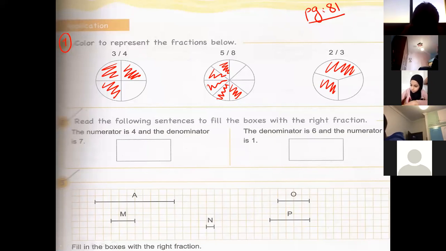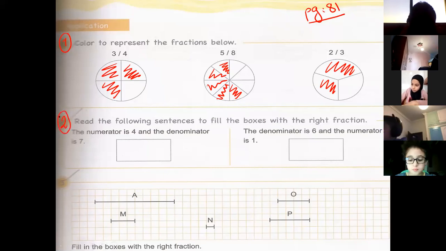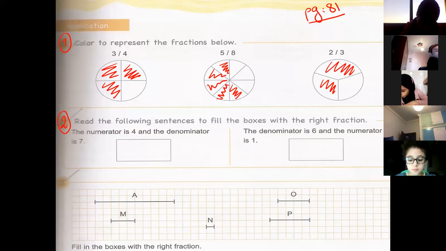Okay. Finish and let's do now the last question in this lesson, exercise 2. Teacher, I am coloring. Like me, it's easy. Just put like this. Okay.